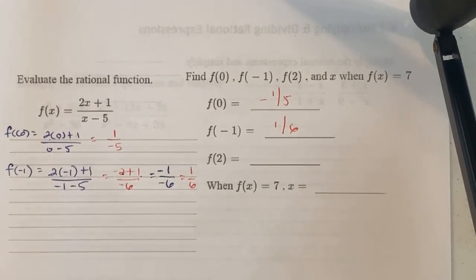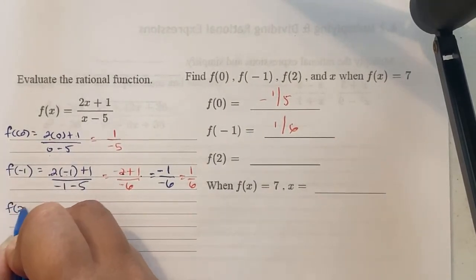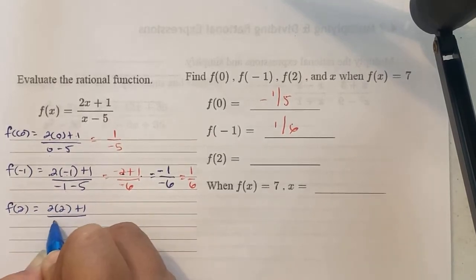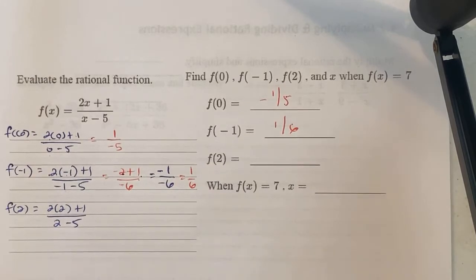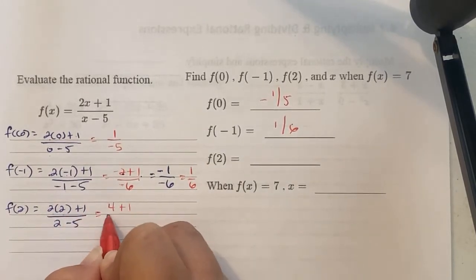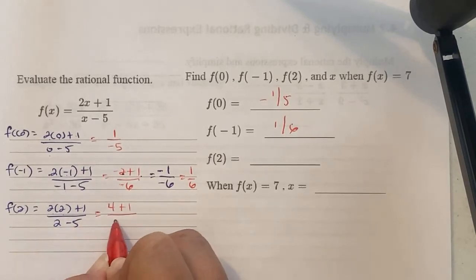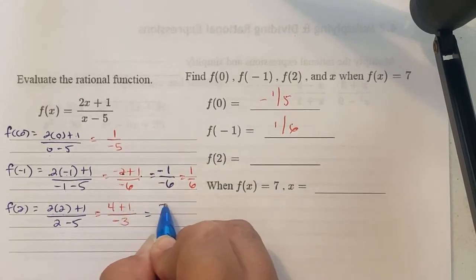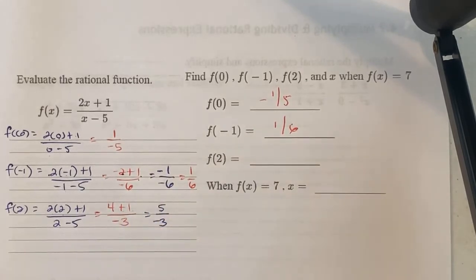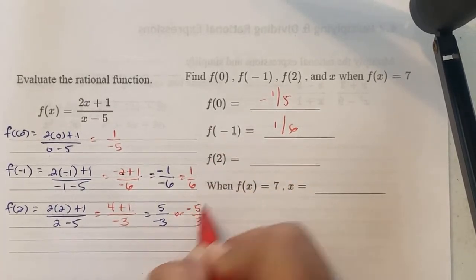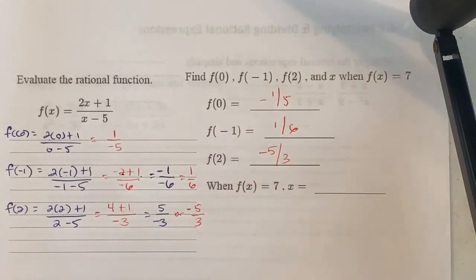Next one says f of 2. So f of 2, 2 times 2 plus 1 over 2 minus 5. 2 times 2 is a 4 plus 1. 2 minus 5 is a negative 3. So 4 plus 1 is a 5 over negative 3. You can write it as 5 over negative 3, or you can slide the negative up and write it negative 5 over 3. Either one is correct.